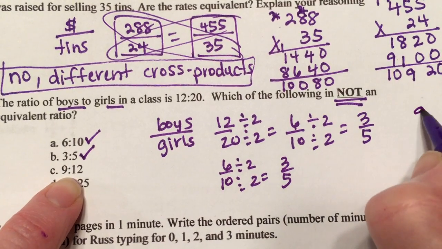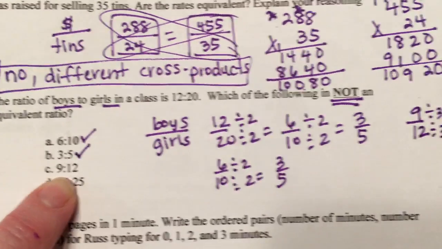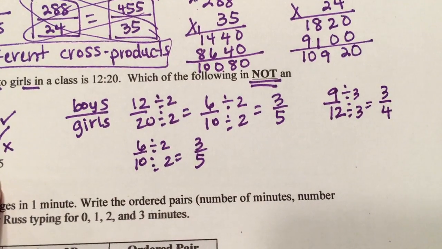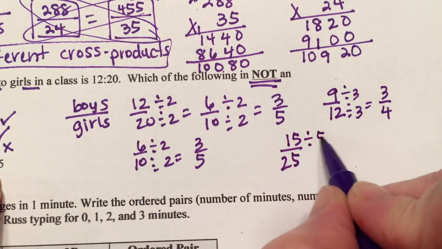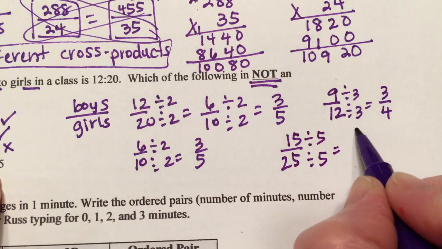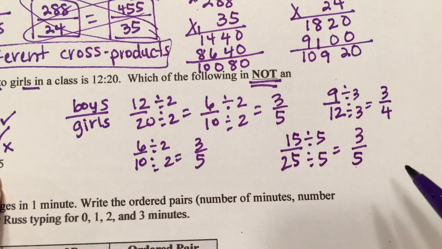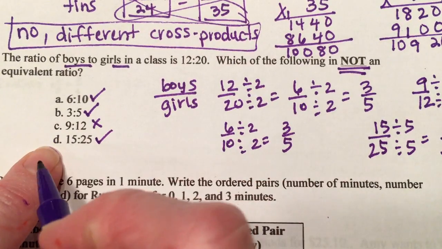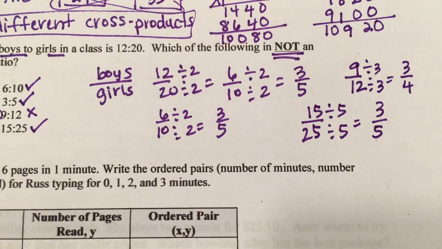9 over 12, I'm going to try simplifying that. These are both divisible by 3. Gives me 3 over 4. Is that the same thing as 3 over 5? Nope. It looks like that might be the one, but just to double check, I'm going to check the last one. 15 over 25. These are both divisible by 5. 15 divided by 5 is 3. 25 divided by 5 is 5. Okay, did I get the same thing I got before, 3/5? Yes, I did. All right, so the one that doesn't work, the one that's not equivalent, would be C, because it doesn't simplify to the same fraction.